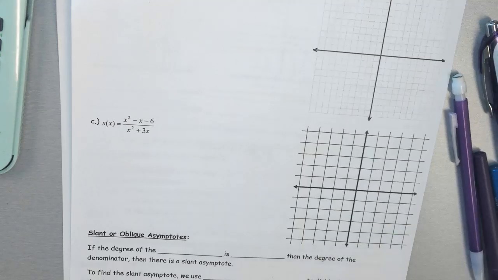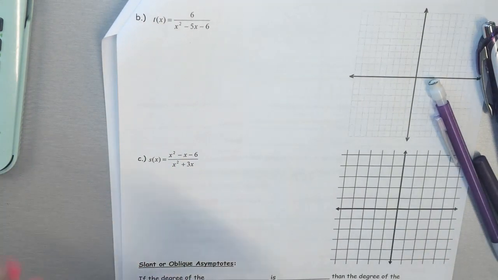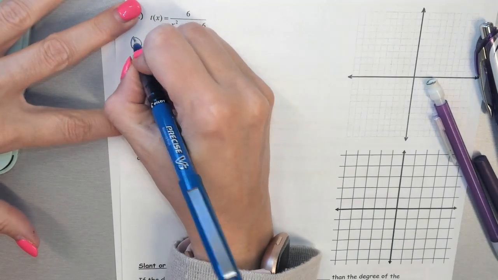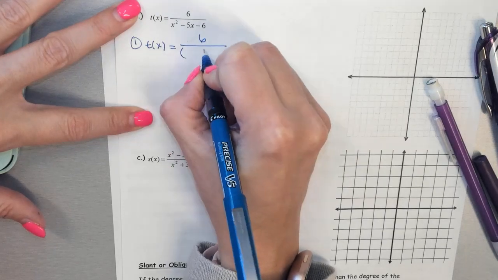Okay, so for B, I want you to do steps 1 through 4. So factoring, except I'm going to have you skip the x-intercept. We'll do that one together. So I want you to do step 1 where you're going to factor the denominator.